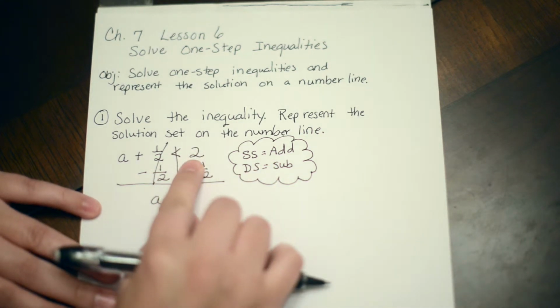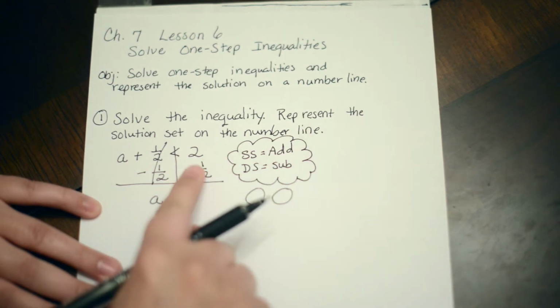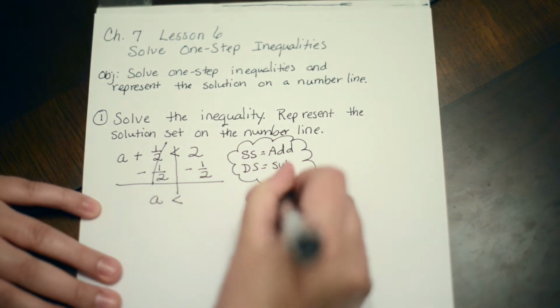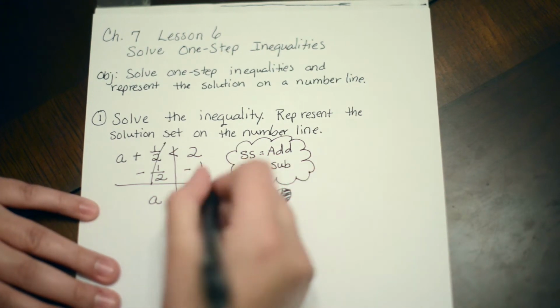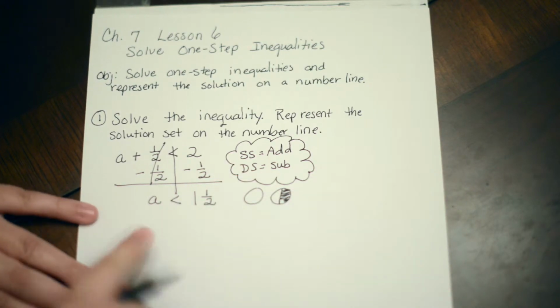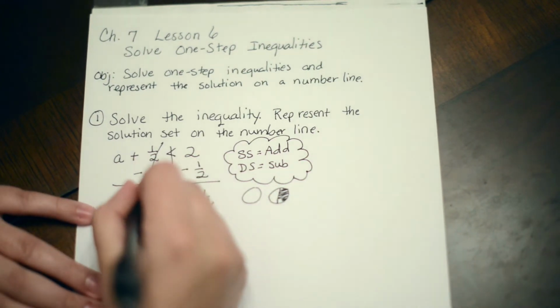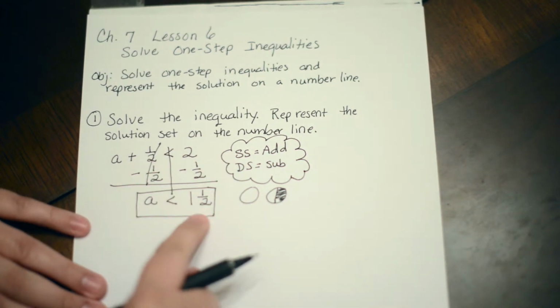You can think of this as a whole number. If you need to, you can draw 2 wholes and then take away 1/2. When you take away 1/2, what do you have left over? A positive 1 and 1/2. So your solution is a is less than 1 and 1/2.